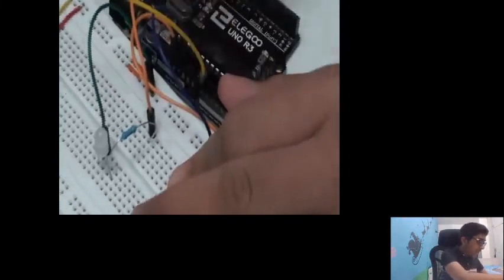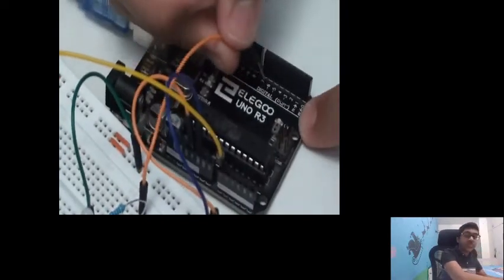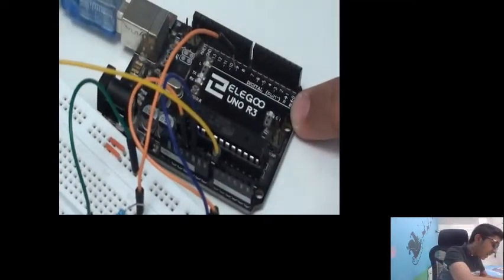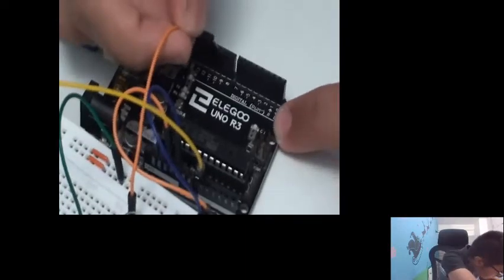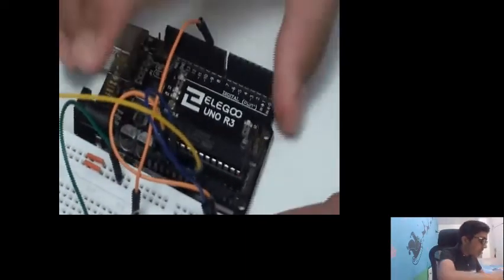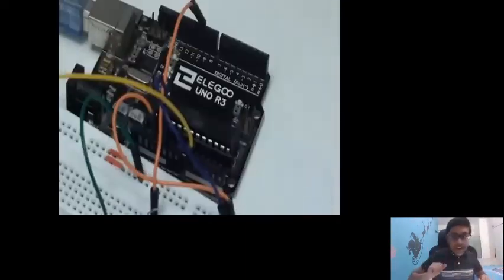However, the LED pin is going to be connected to any one of these pulse width modulation pins, the pins which have a squiggly line on them. I'm going to just connect it to pin 10. Alright, pin 10 looks good. Okay, and that completes the circuit.